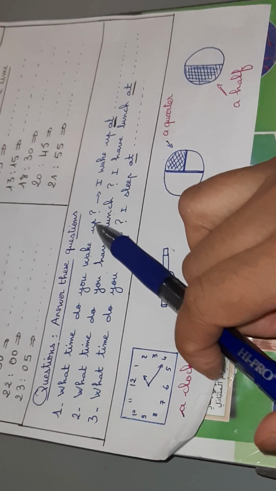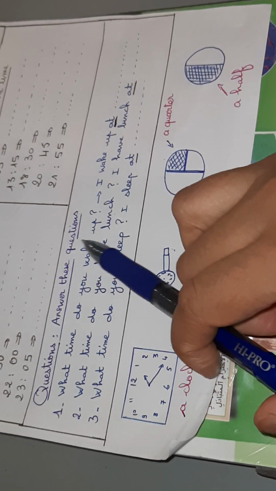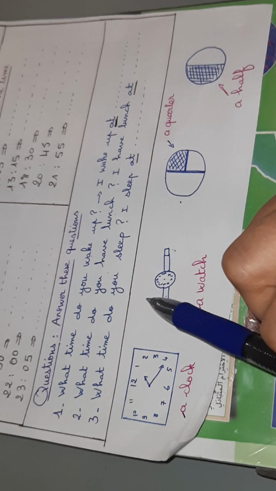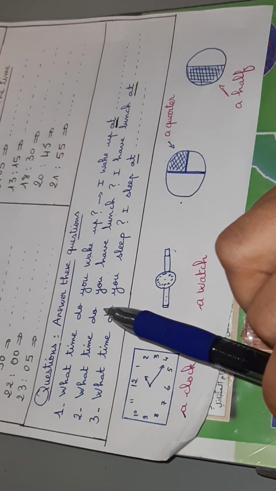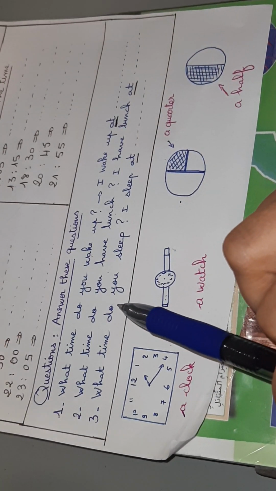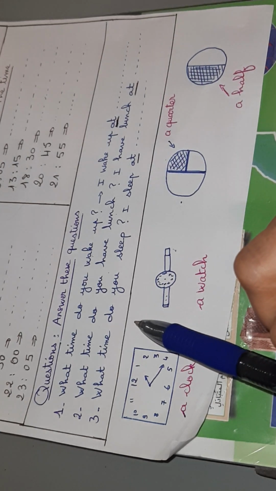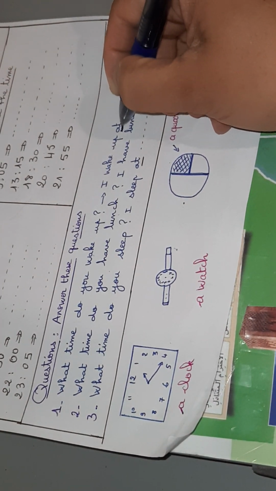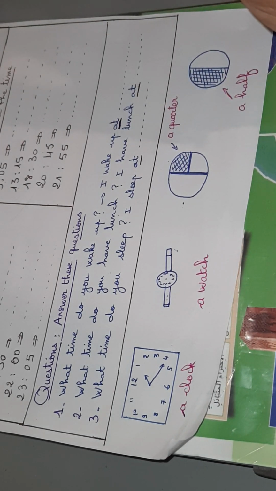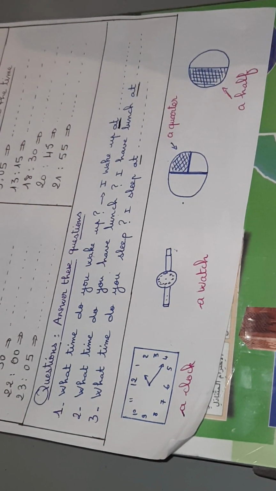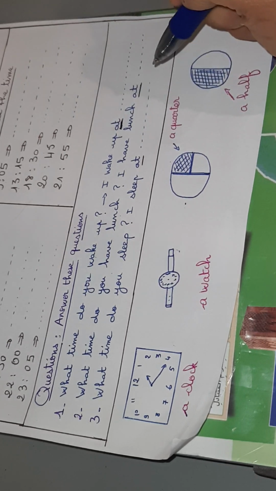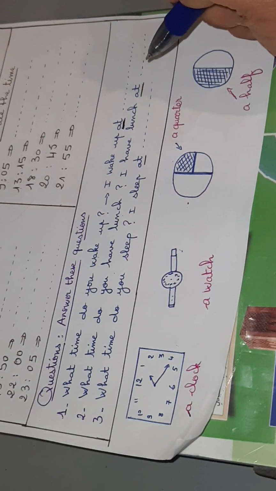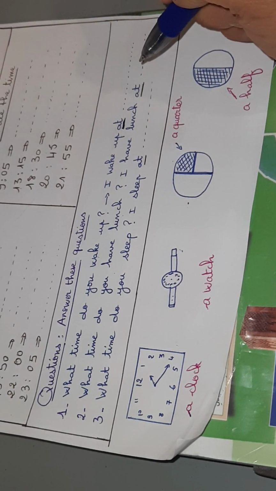What time do you wake up? Wake up means to get up. What time do you wake up? I wake up at 8 o'clock. And I wake up at 7 o'clock. So what time do you wake up? Make sure to use the preposition at. With time we use the preposition at. We always use this at with time. At 8 o'clock, at 9 o'clock, at 7 o'clock, etc.